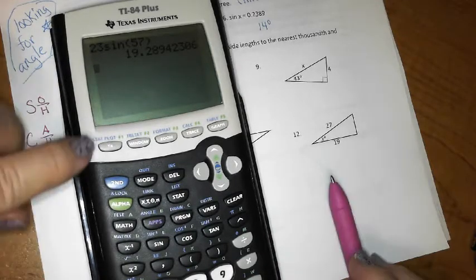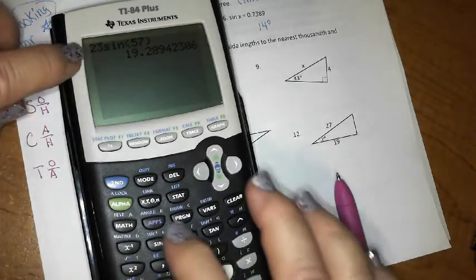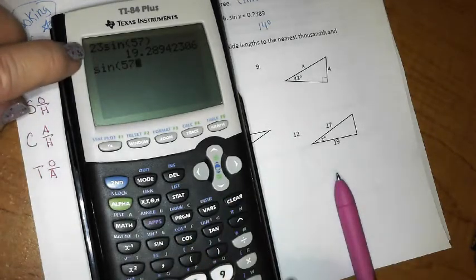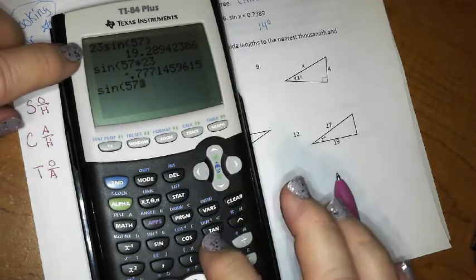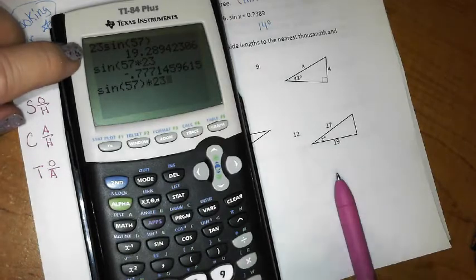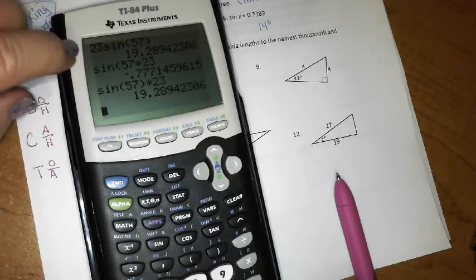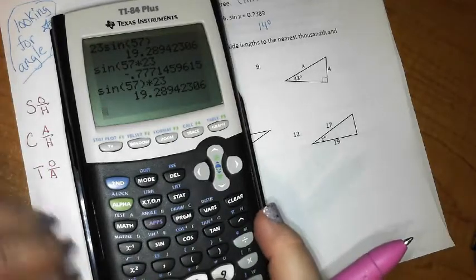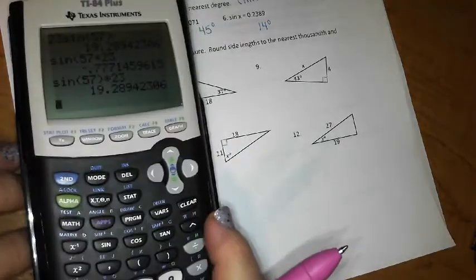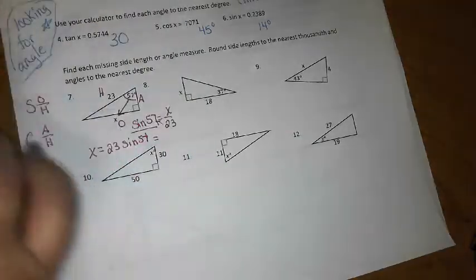The reason I go this way is because if I type sine 57 first, if I accidentally forget to close off that parenthesis, it's not going to be right. So you'd have to do sine 57 parentheses times 23. So I just put the 23 first and then the sine 57 second, and I don't have to worry about whether or not I close off that parentheses. So 19.289.